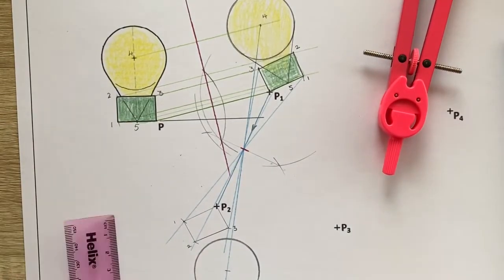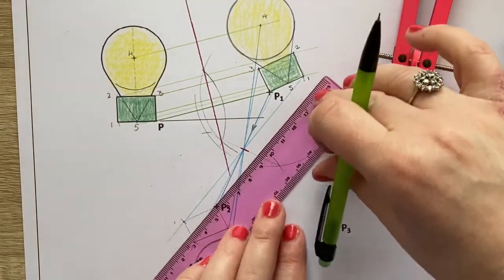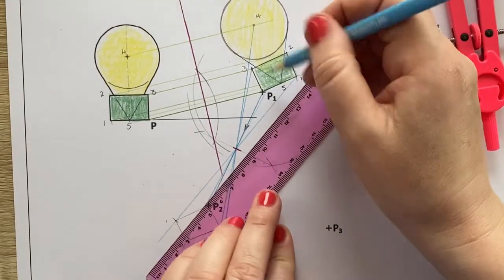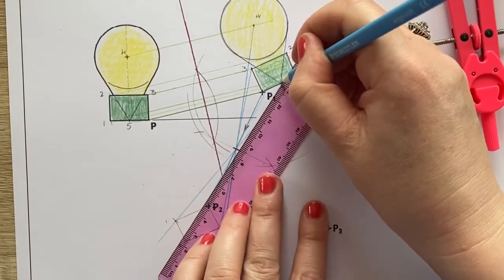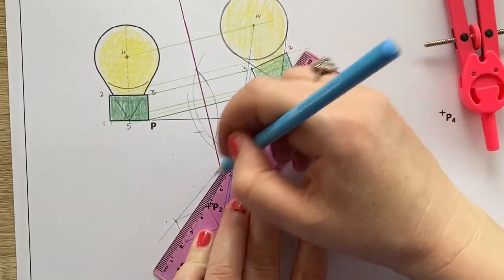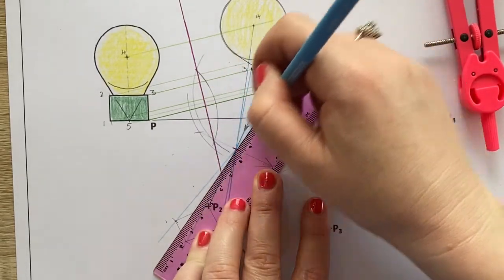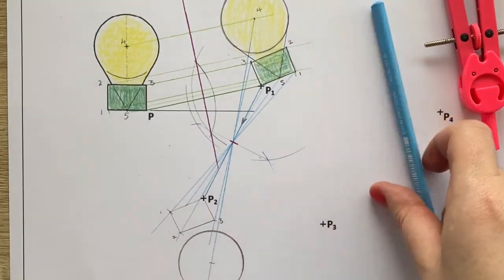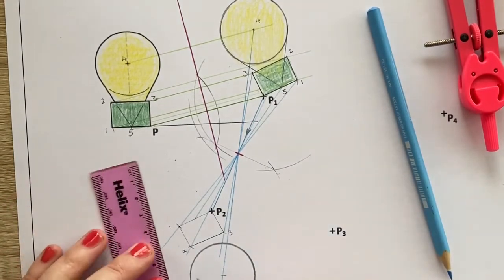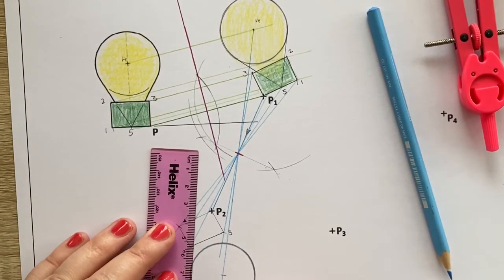All right, last point is 5. And again, there's a shortcut with 5, because you just bring it through and out to cut that other point. So let's finish this bit.